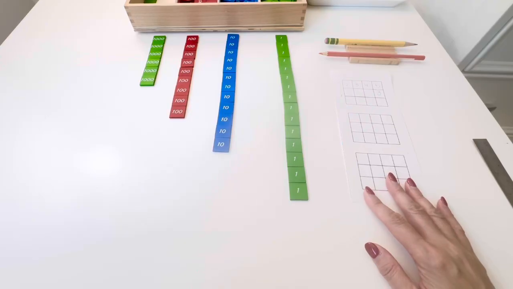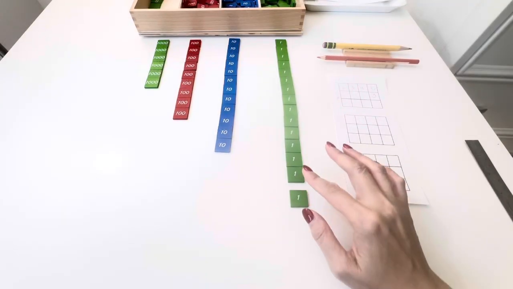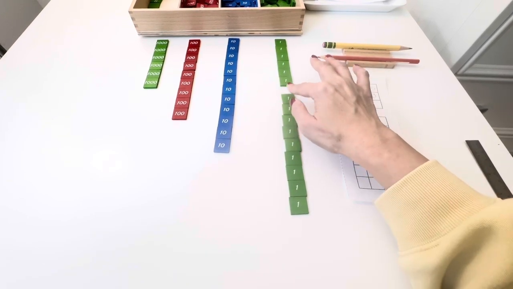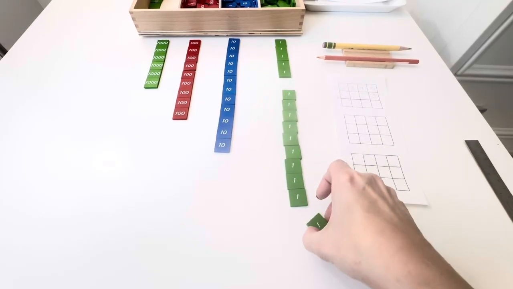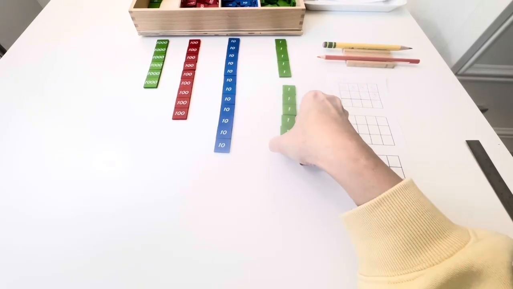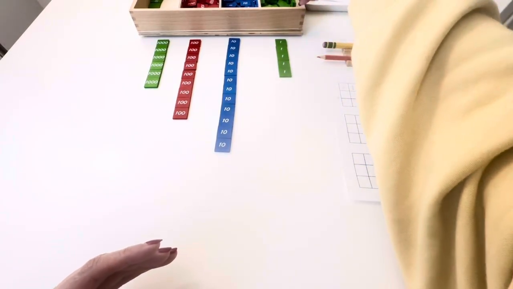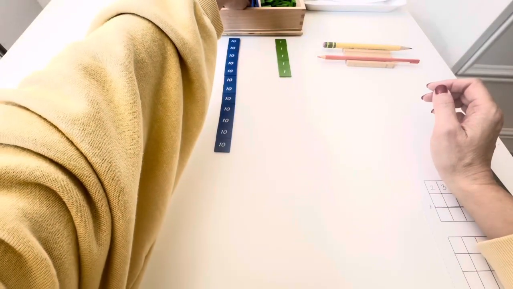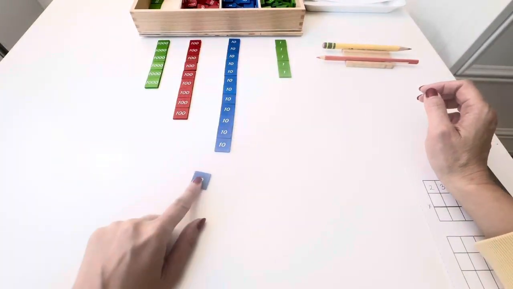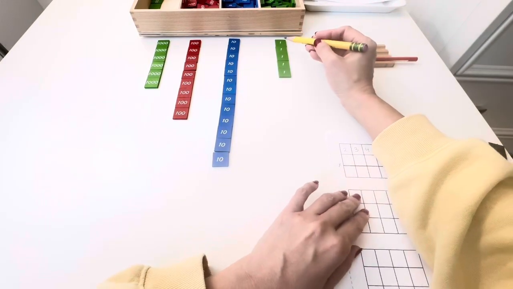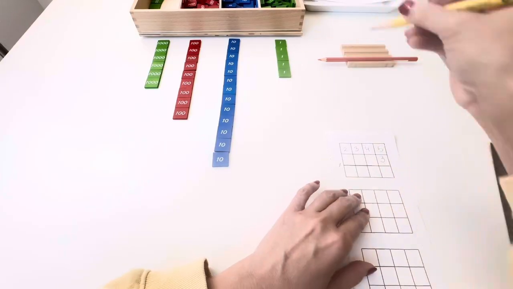Remember the rule. When we get to 10, we need to stop and exchange for one of the next category. 1, 2, 3, 4, 5, 6, 7, 8, 9, 10. We exchange 10 units for a 10. Okay, so how many units do we have here? 1, 2, 3, 4, 5.